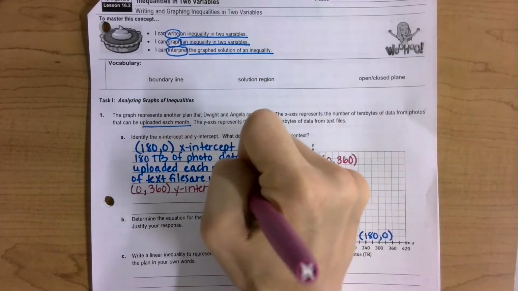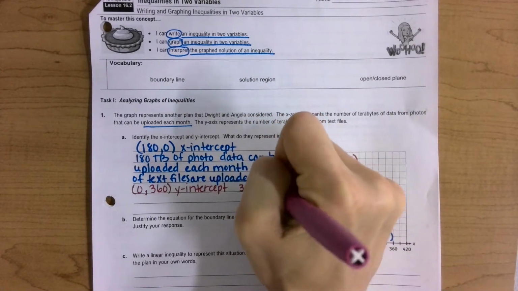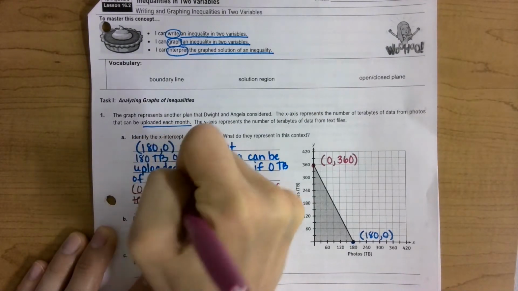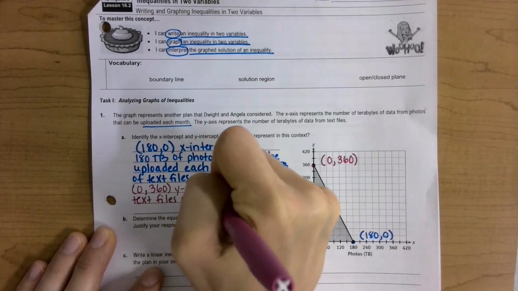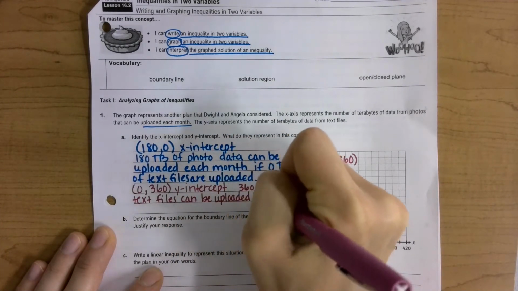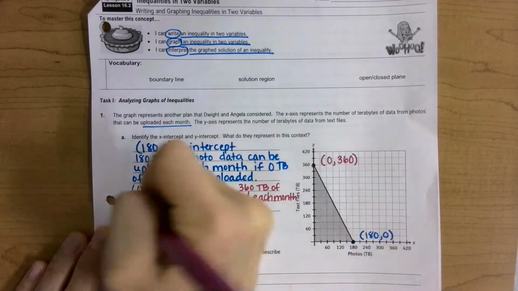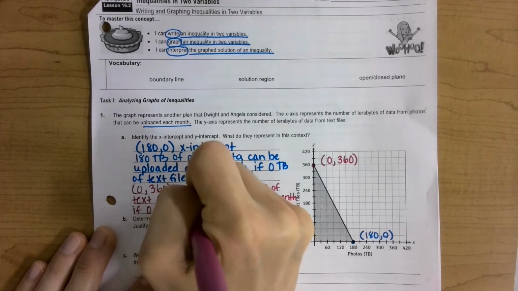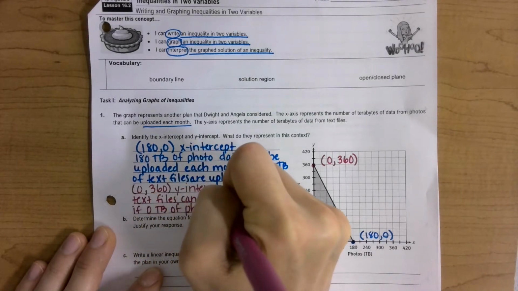So 360 terabytes of text files can be uploaded each month if 0 terabytes of photos are uploaded.